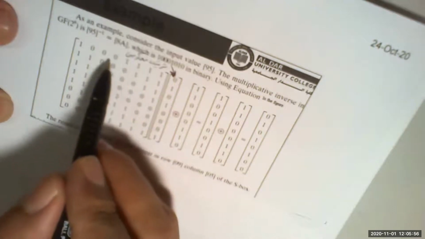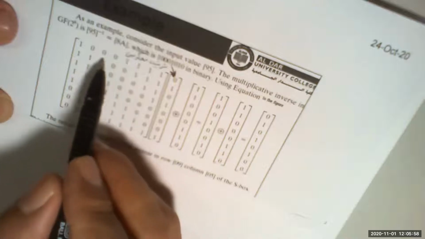I will tell you how to do that. It's very simple. I found a very simple way. It's better than using polynomials. You don't need to do any polynomial multiplication. It is just a simple XOR and a normal matrix multiplication.